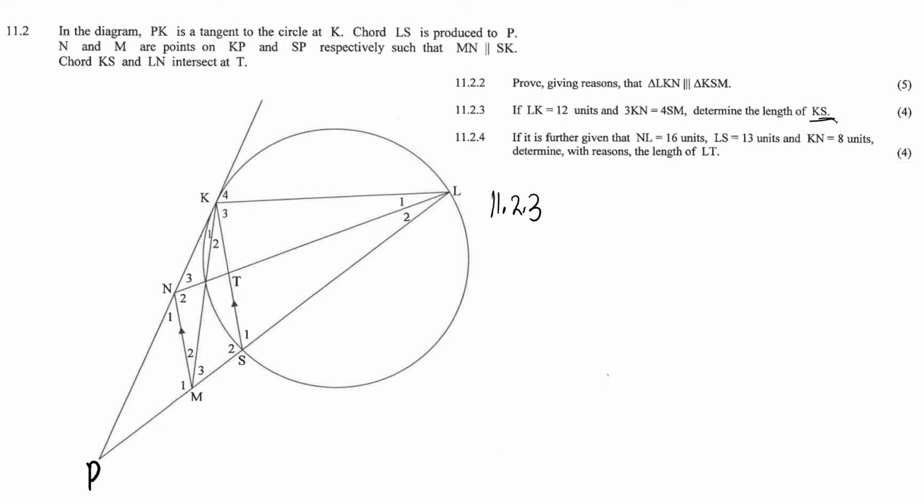So we have just proven in the previous question that LKN is similar to KSM. Now they want us to calculate KS, and you can see KS is one of the lengths in our similarity, meaning that we have to go to what? To proportionality. How do we go to proportionality? Because triangle LKN is similar to triangle KSM, we can now move to proportionality. And how do we do this?